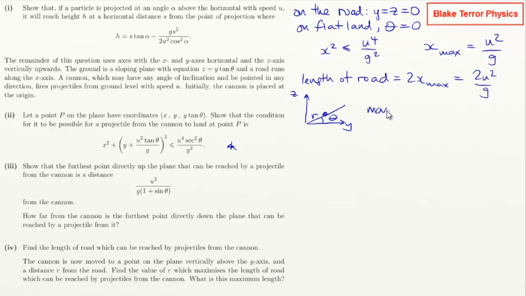So we've moved from y equals 0 to y equals r cos theta. So we need to get back as if y is back at 0 again. So we need to subtract r cos theta from y in that inequality. And then we just need to do it again and try and find out what x value we're going to get, and then double it up. So how are we going to maximize x in all of that?